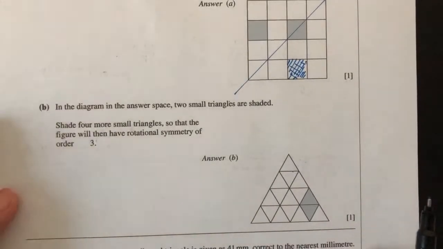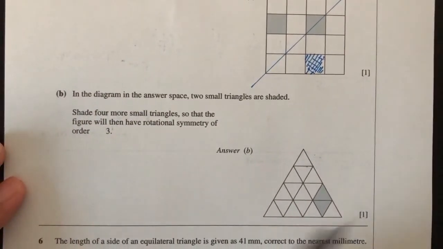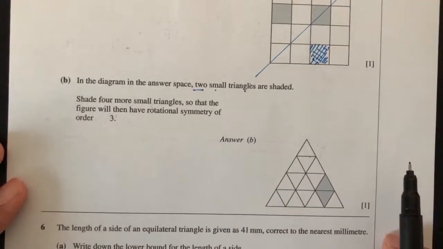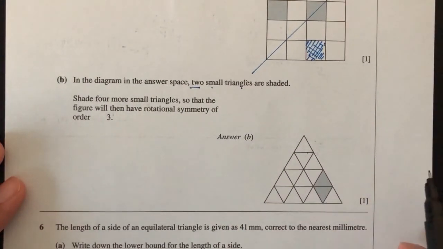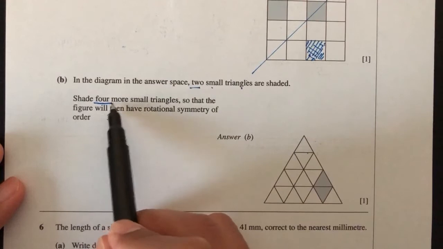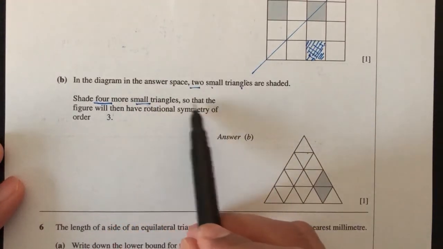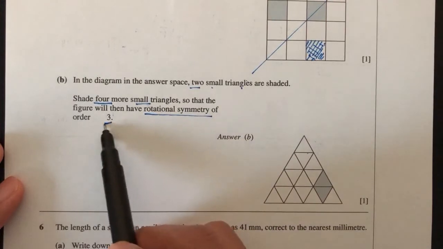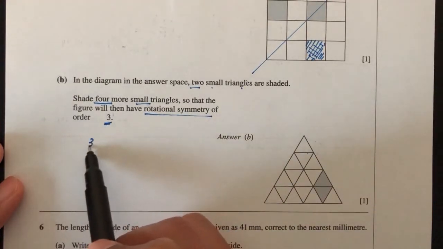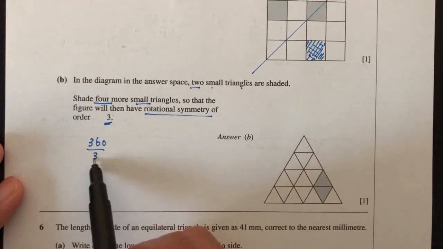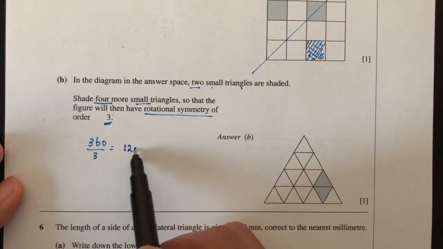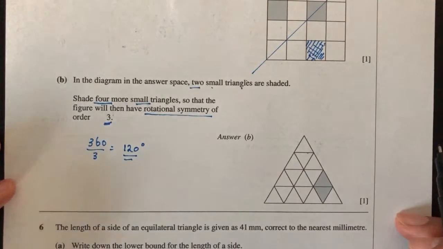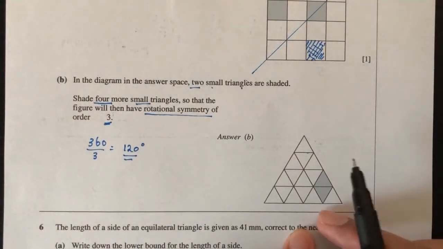Now part B, in the diagram, we have 2 small triangles shaded. So we have these two triangles which are shaded. Shade 4 more triangles so that the figure will have rotational symmetry of order 3. Order 3 means 360 divided by 3, that will be 120. It means that if you rotate this shape by 120, it has to have the same look.